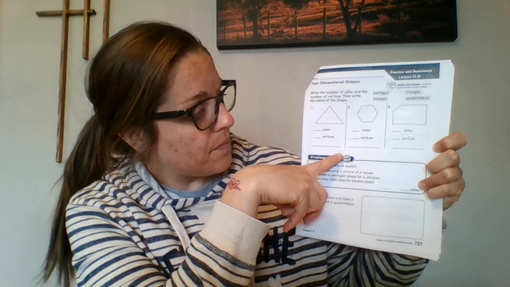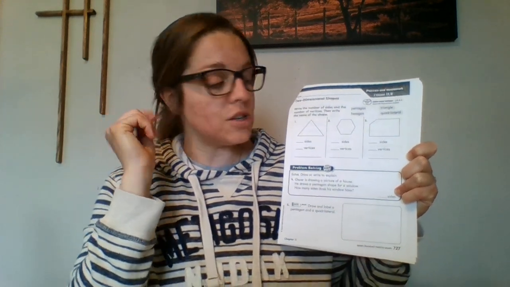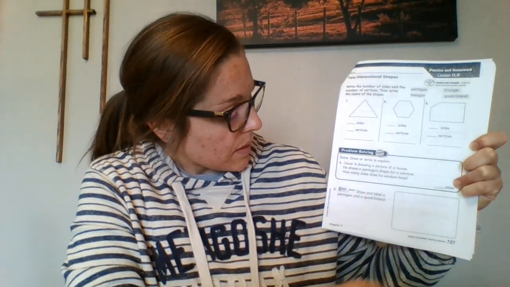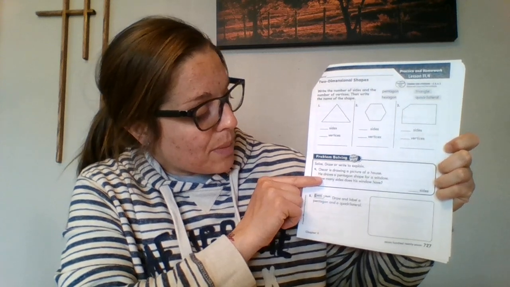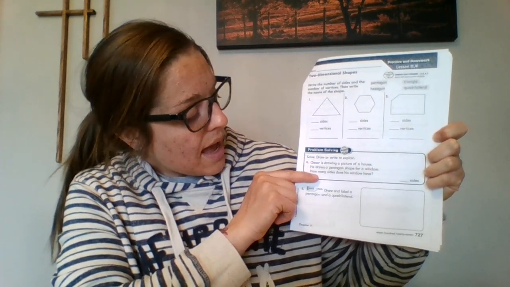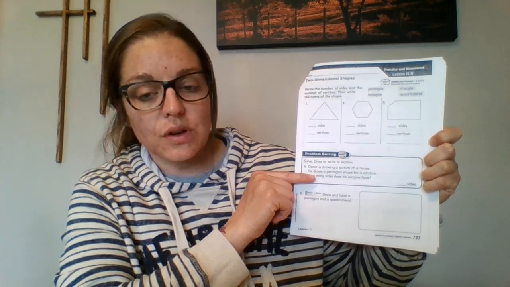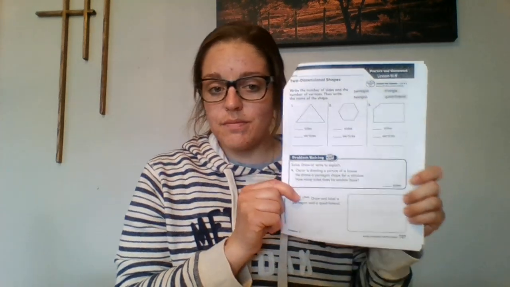Write the number of sides and the number of vertices, then write the name of the shape. So once again, they gave you the shape names over here: pentagon, hexagon, triangle, and quadrilateral. You're going to tell me how many sides, how many vertices, and the name of the shape. Of course, you can always look back at the back of that first page, and that will help remind you how many sides and vertices there are for each of these shapes. Number 4, Oscar is drawing a picture of a house. He draws a pentagon shape for a window. How many sides does his window have? So you're telling me how many sides a pentagon has.